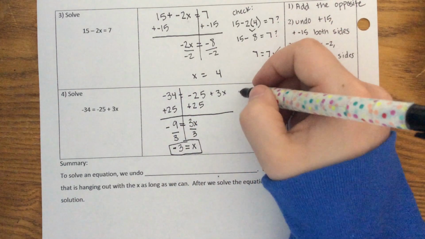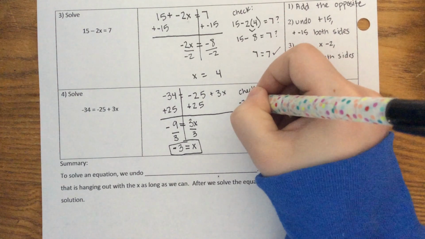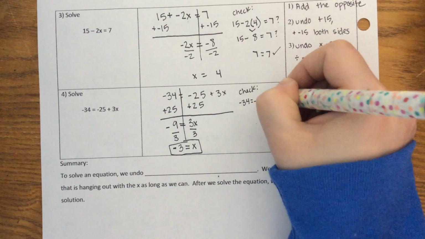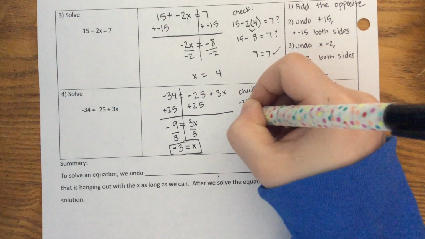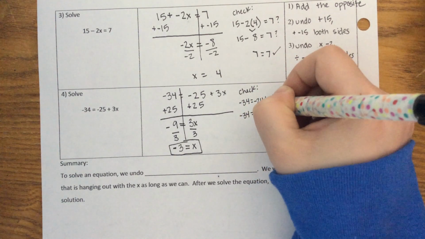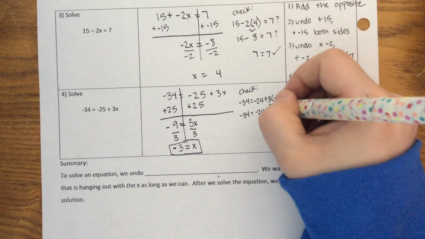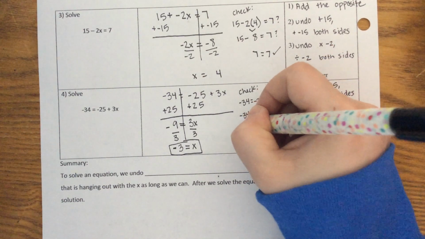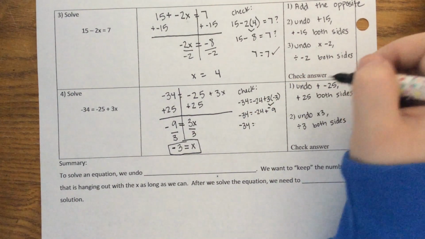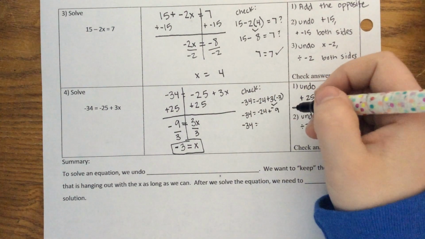Okay, last step is to check. So I'm going to have negative 34 equals negative 25 plus 3 times negative 3. So negative 34 equals negative 24. And multiply those two. 3 times 3 is 9, and a positive times a negative is a negative 9. So now when I add them, they're the same. So I'd add 24 plus 9, so 25, 26, 27, 28, 29, 30, 31, 32, 33.